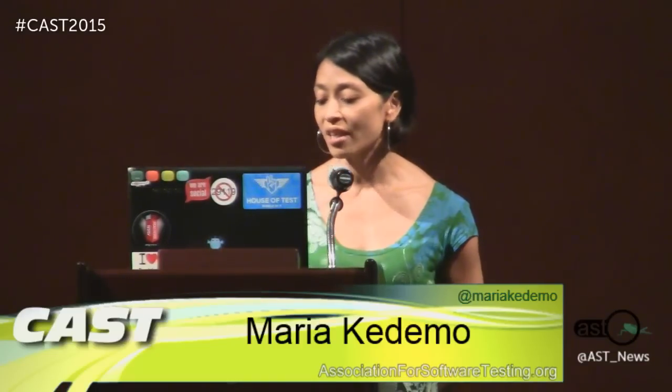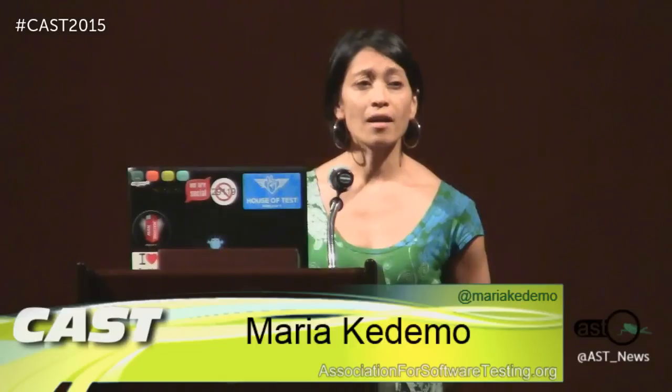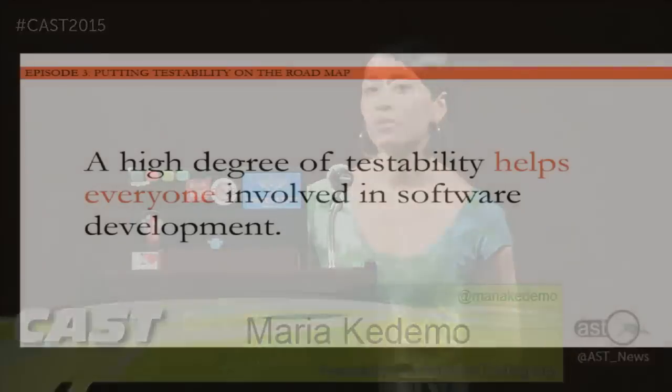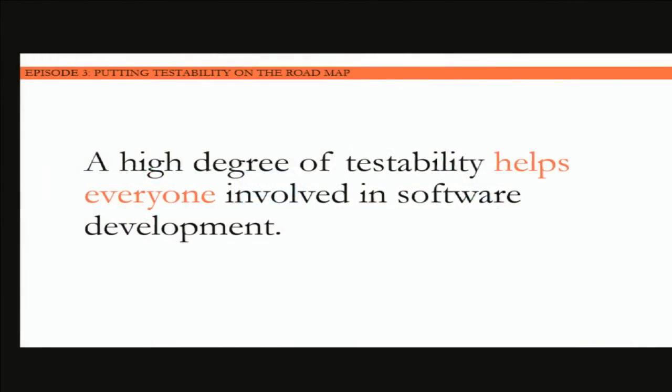I quite soon realized that it wasn't enough to just involve the software testers. I actually needed more people to be aware of testability to succeed, because a high degree of testability helps everyone, not only the testers, but everyone involved in software development. And everyone can contribute to increasing it as well.